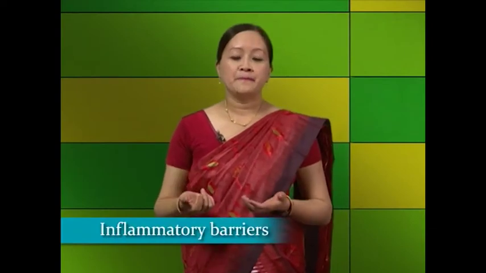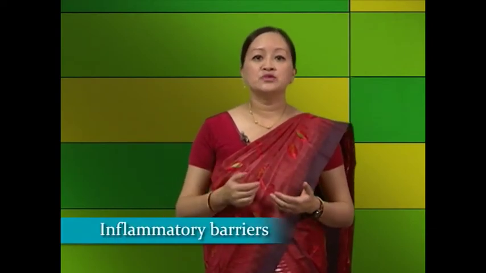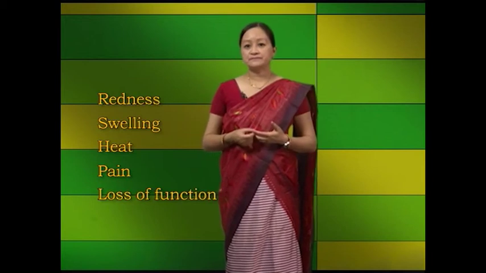Inflammatory barrier. Tissue damage caused by a wound or by an invading pathogenic microorganism induces a complex sequence of events collectively known as the inflammatory response. The end result of inflammation is to activate a specific immune response to the invasion or clearance of the invader by components of the innate immune system. The 5 cardinal signs of inflammation are redness, swelling, heat, pain, and loss of function.